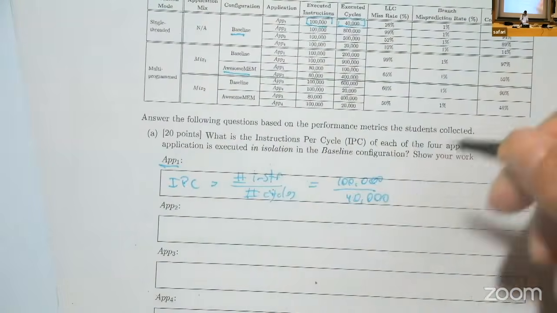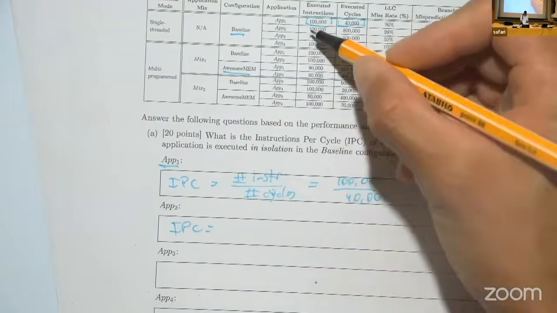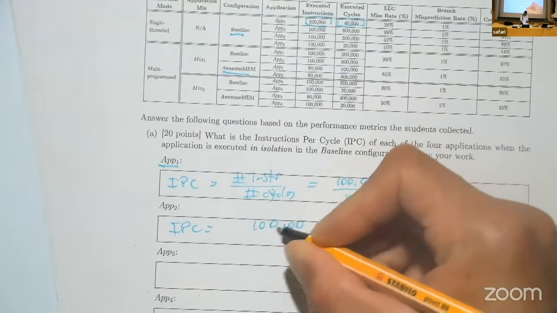Then you continue doing this for all of the applications. The IPC of application 2 is going to be, again, all of them are 100,000 instructions actually.